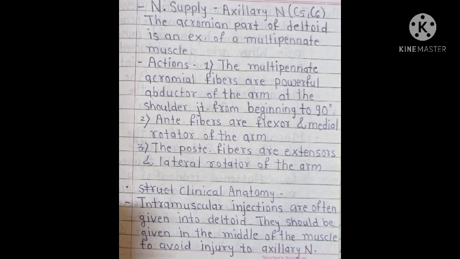The actions of the deltoid muscle are: there are three actions mainly. The multipinnate acromion fibers are powerful abductors of the arm at the shoulder joint from the beginning to 90 degrees. The anterior fibers are flexor and medial rotator of the arm. The posterior fibers are extensor and lateral rotator of the arm. So the anterior fibers are the medial rotator of the arm, and the posterior fibers are the lateral rotator of the arm. Then the clinical anatomy of a deltoid muscle.